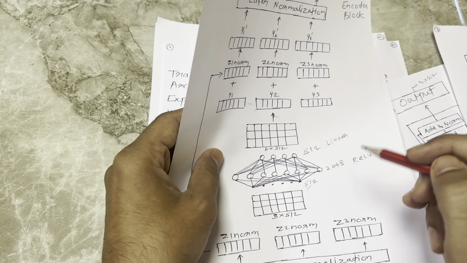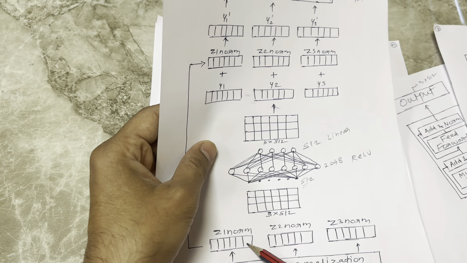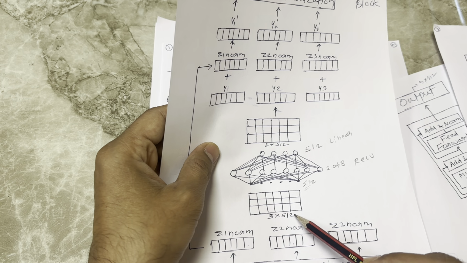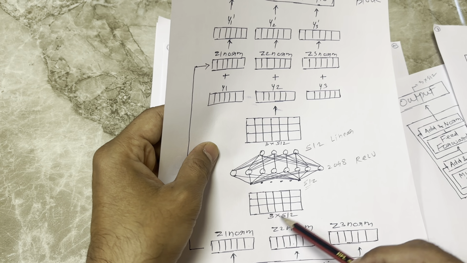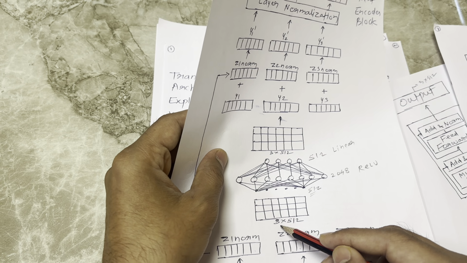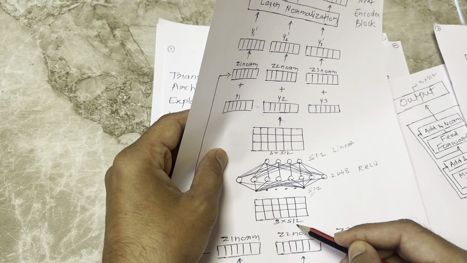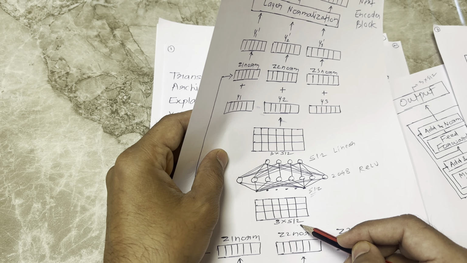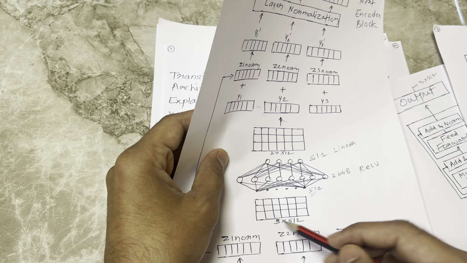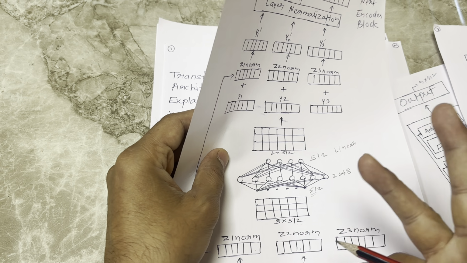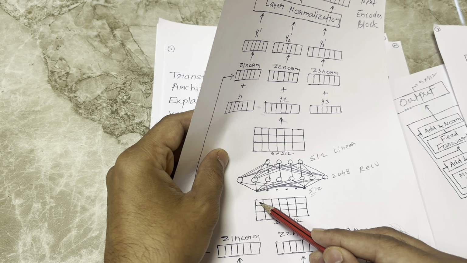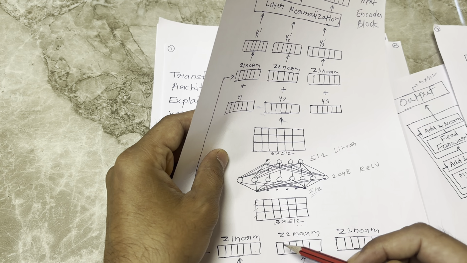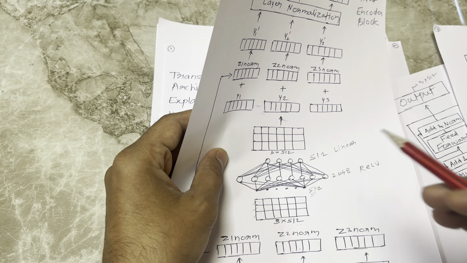Now let us imagine that Z1 norm, Z2 norm and Z3 norm form a matrix like this, which is 3 cross 512. It means 3 words, each word of 512 dimensions. You can think of this as sending a batch of data where the batch has 3 rows. First row, second row and third row. But all 3 go simultaneously.